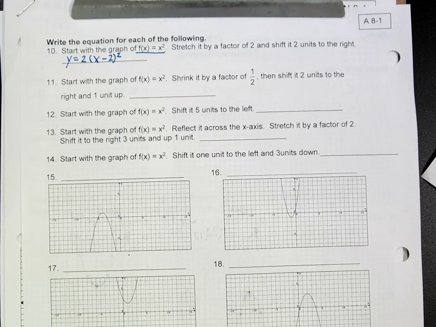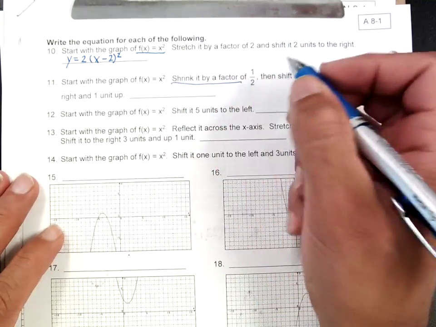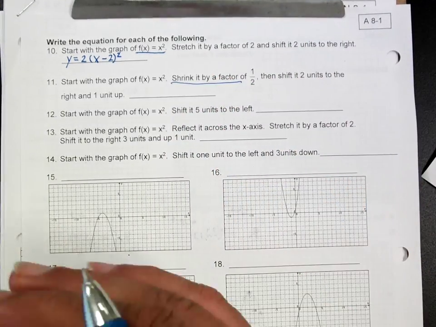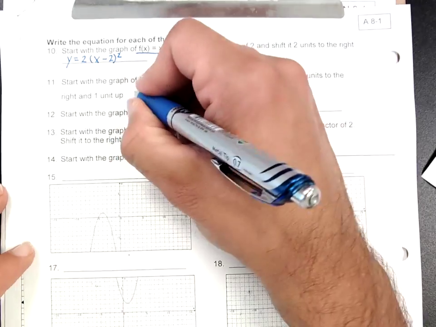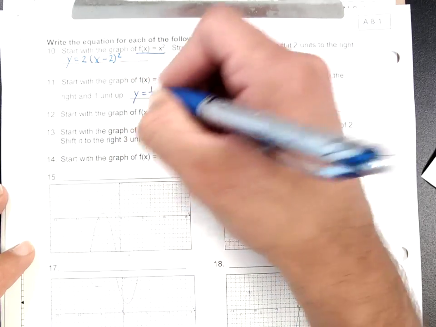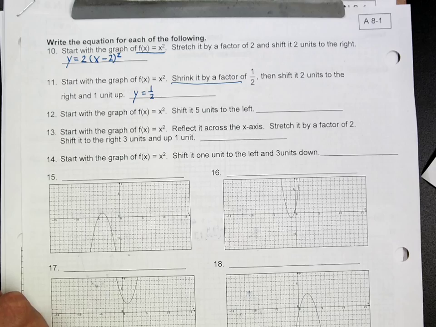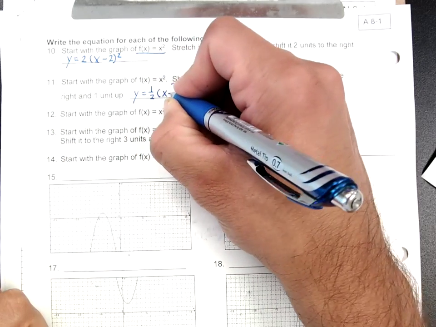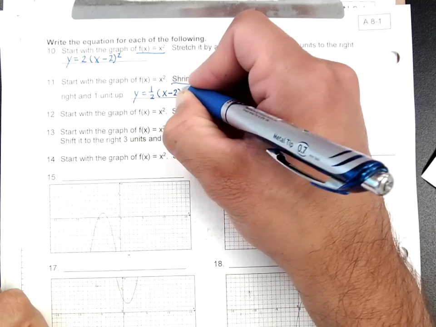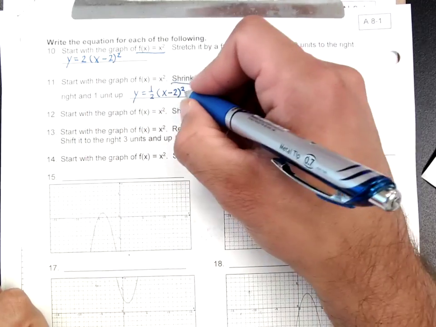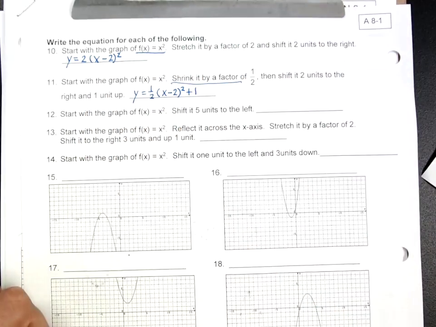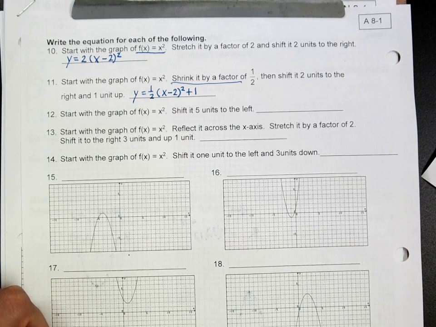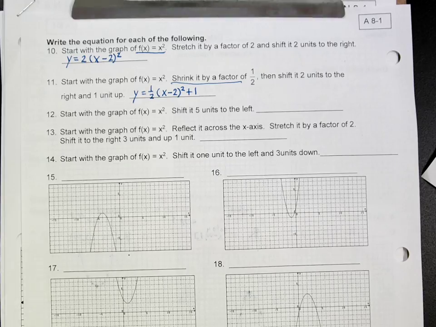What else? Okay, let's do 11. If it says shrink by a factor of a half, it doesn't matter. Shrink or stretch, that's a number that's always going to be in front of the equation. So I'm going to start off with a 1/2. It says then shift 2 units to the right. So again, I have x minus 2. Notice that it's a minus. And then I have 1 unit up. So plus 1. That's it. Make sense? I mean, I'm going through this pretty fast, but hopefully you understand that.